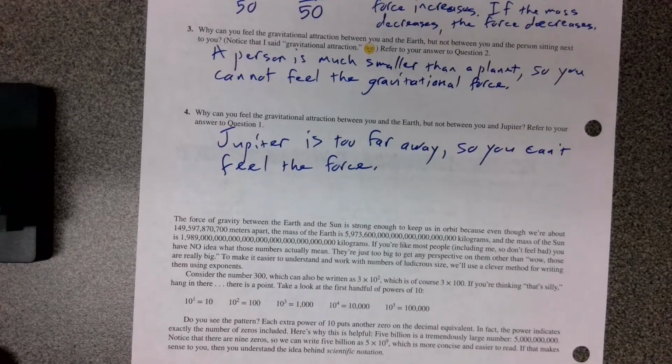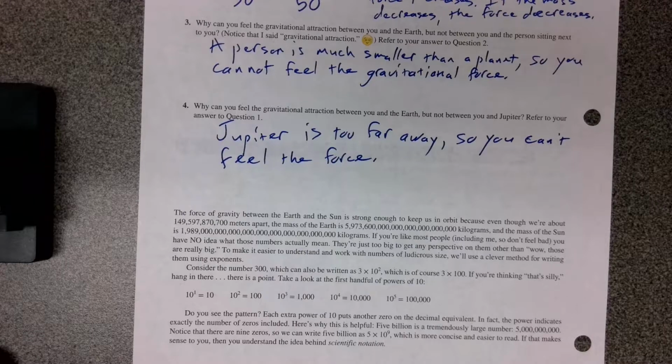Okay, now it says the force of gravity between the Earth and the Sun is strong enough to keep us in orbit, because even though we're about 149,597,870,700 meters apart, the mass of the Earth is, now this is an extremely long number here.